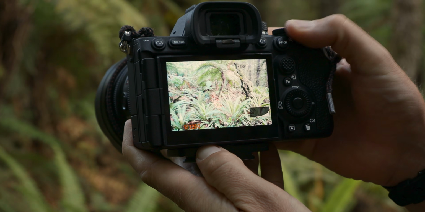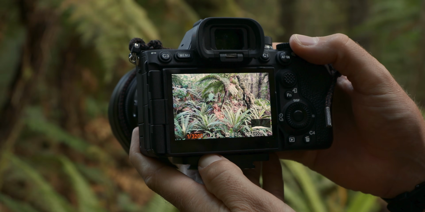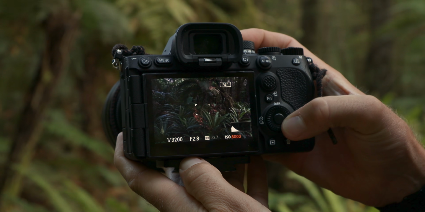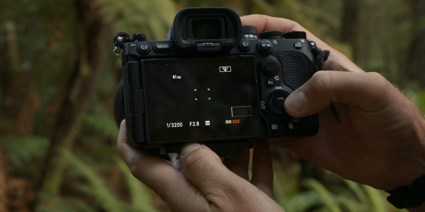Now every camera has a base or what's called a native ISO, and that's where you're going to get the best possible image performance. Now you can research your camera, but most likely it's going to be ISO 64, 100 or 200. So my camera performs best at ISO 100.